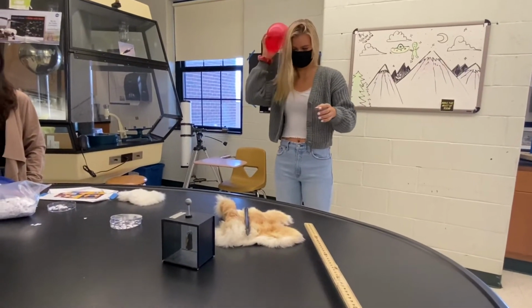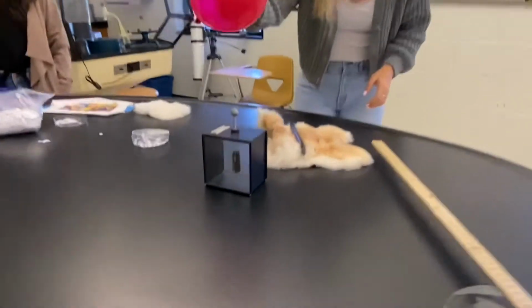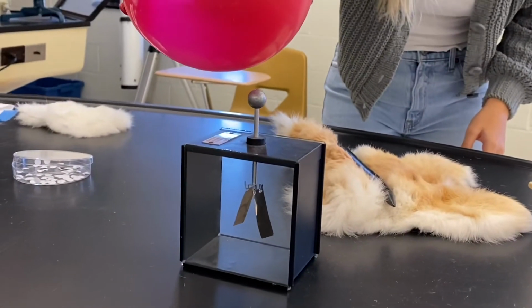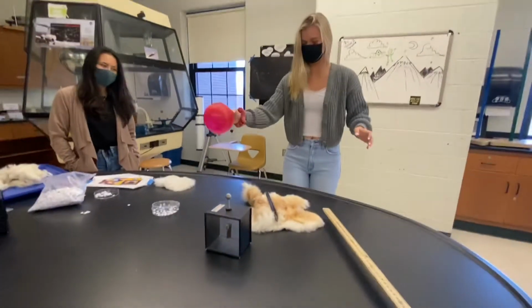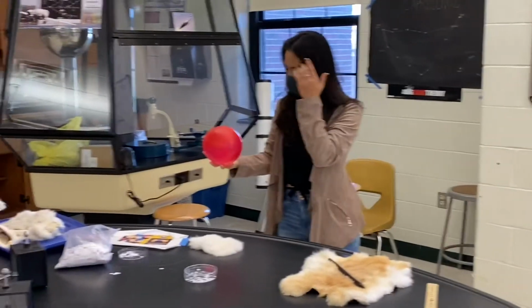The device in this video is called an electroscope. It shows if something is charged. The electrons transferred from the hair onto the balloon make the metal leaves inside the electroscope spread apart. This means the balloon is charged.